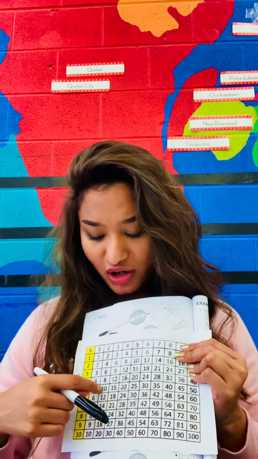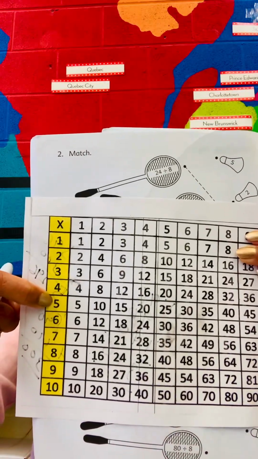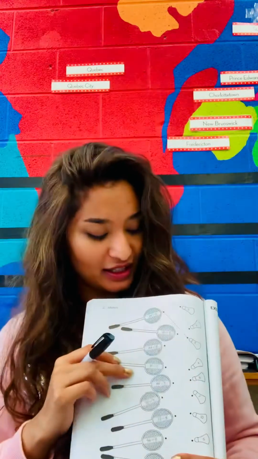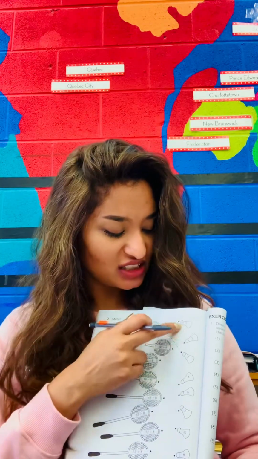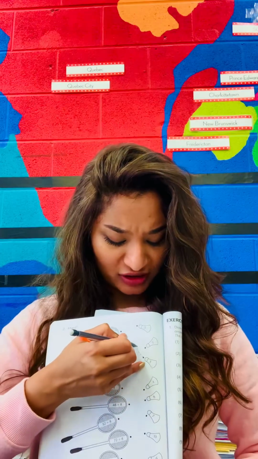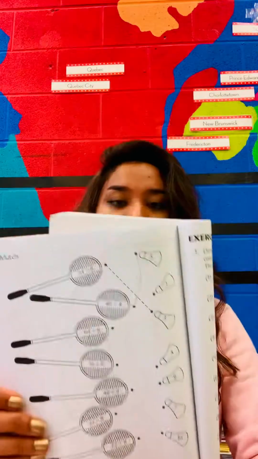Then you go across, and you need to draw a line through 5. So 40 divided by 8: look at the numbers over here, and 5 is right over here at the top. So you would draw a line to 5, okay?